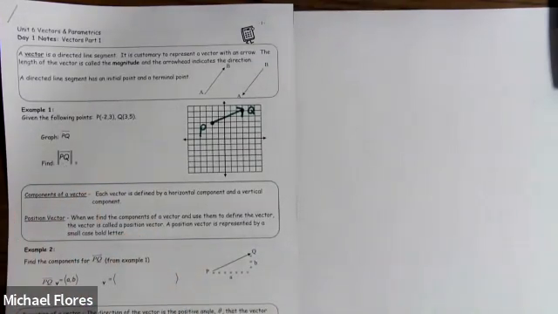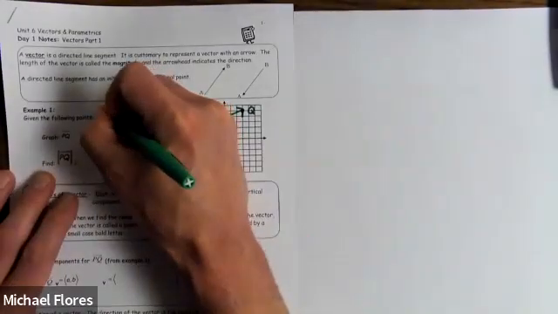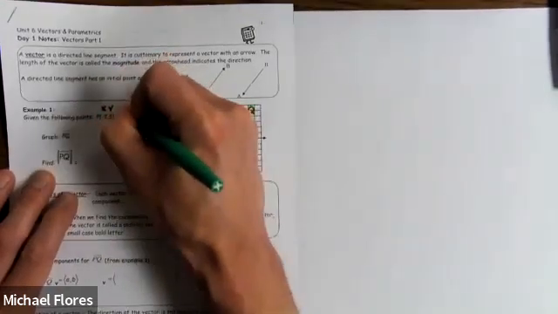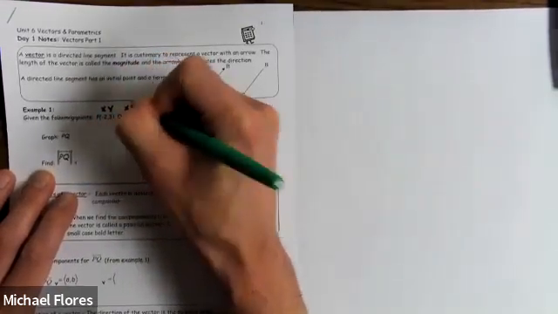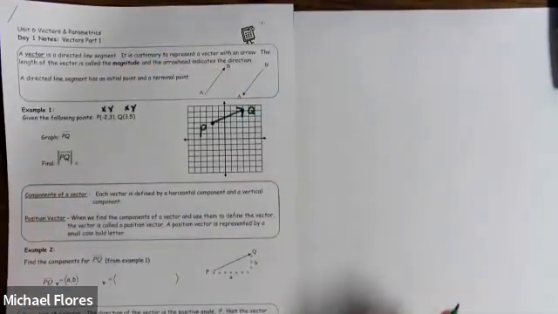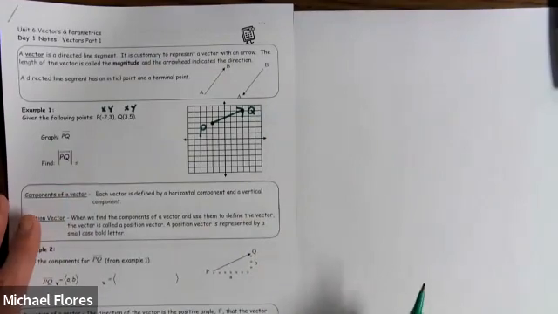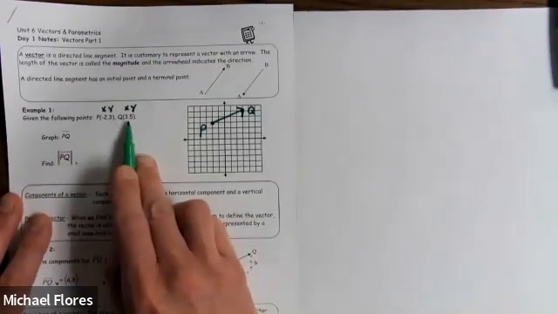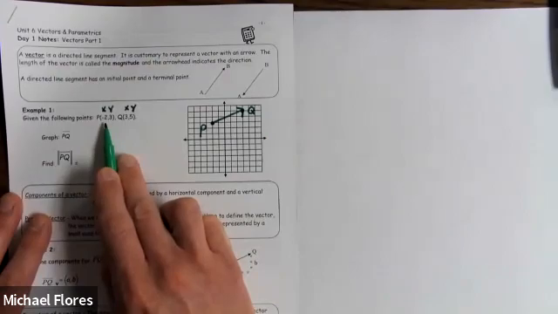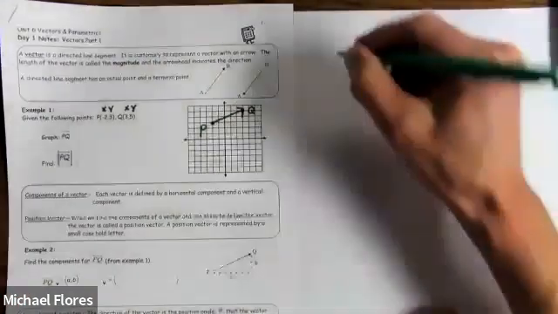I'm going to show you the way that we're probably going to do it most of the time. Now, these are coordinates, remember, X, Y, X, Y. If you have a set of coordinates, you always want to start with the terminal and then subtract the initial.